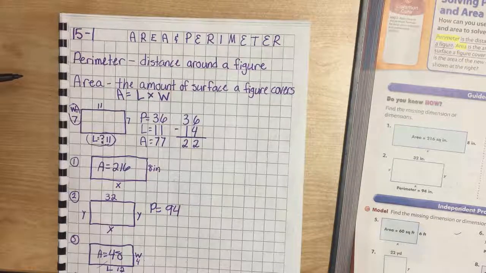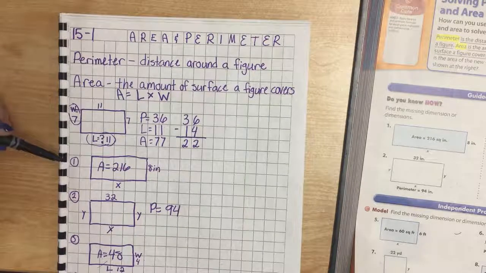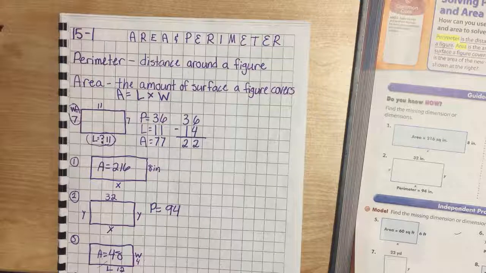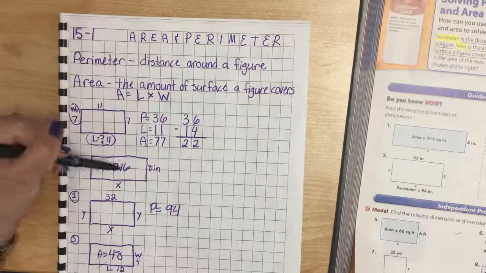So sometimes it's going to give you pieces of information that aren't going to really get you the answer, but it will get you steps to finding the next thing to help you then get the answer. So there's some steps involved. So if you look at number 1 in your book, for number 1 and 2, it says find the missing dimension or dimensions. Well, I've got my area.